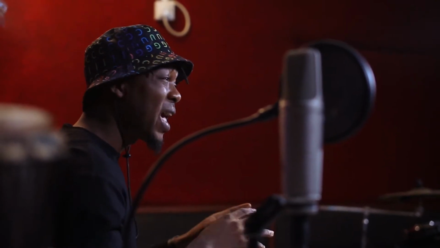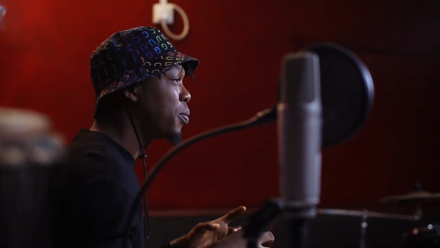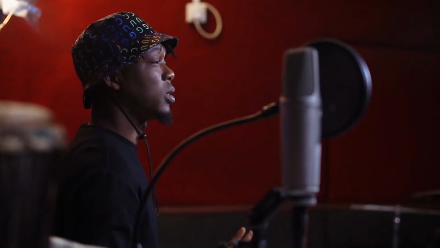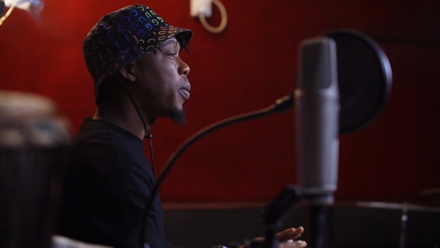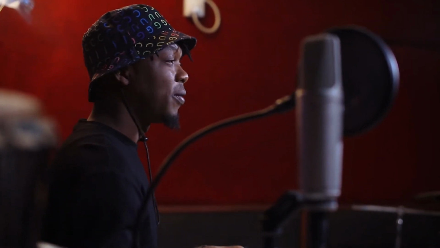Before you can master any audio, it must have been properly mixed. A good mix is a good master, so a bad mix is a bad master. So you must have a very well mixed job before you can master. What is mixing? It's just simply balancing and adding of effects, whichever way you can balance your sound and adding of effects. So when it's properly mixed, we can proceed for the master.